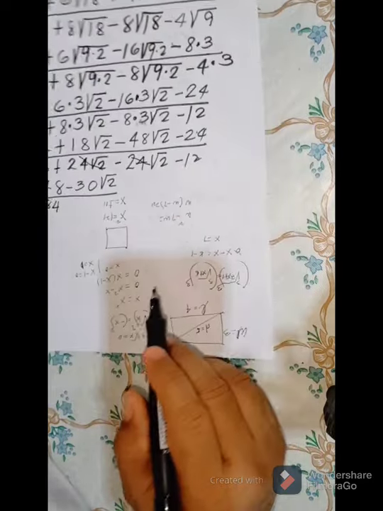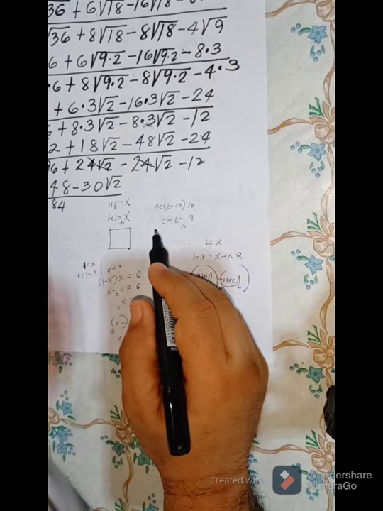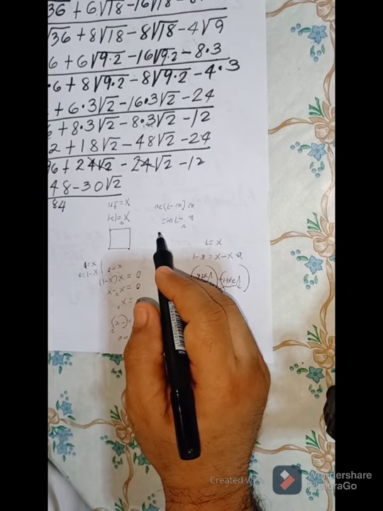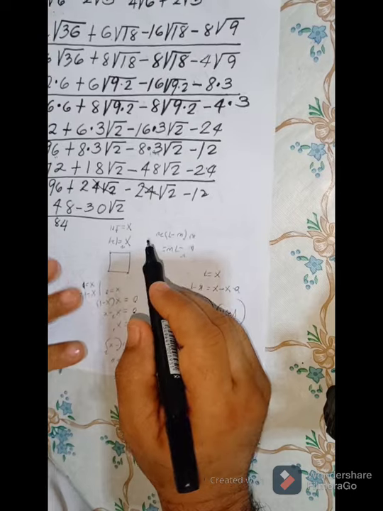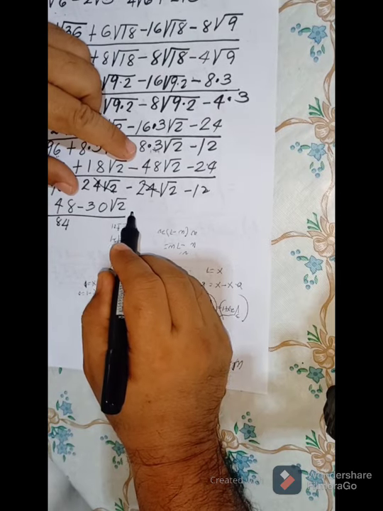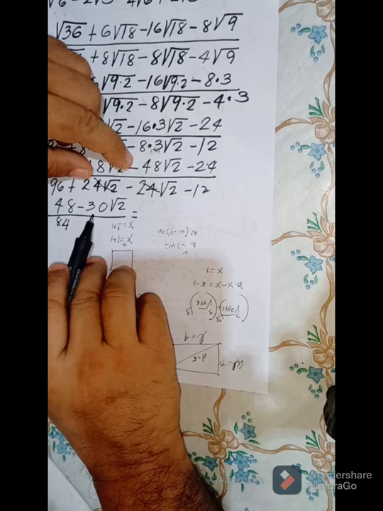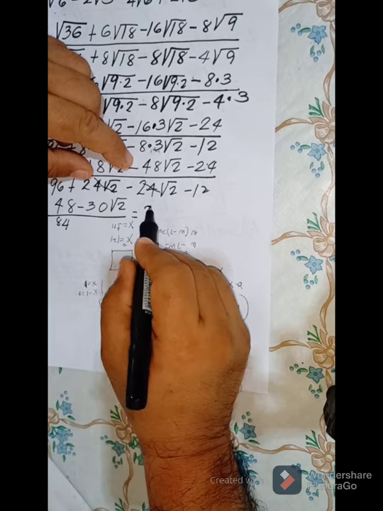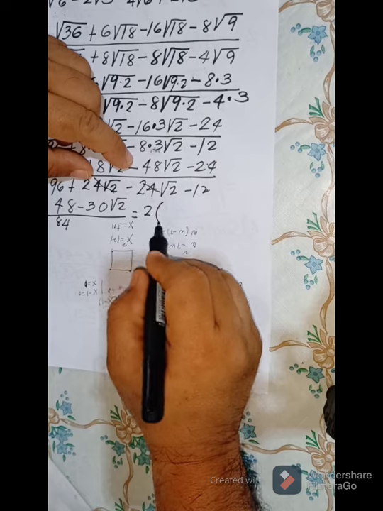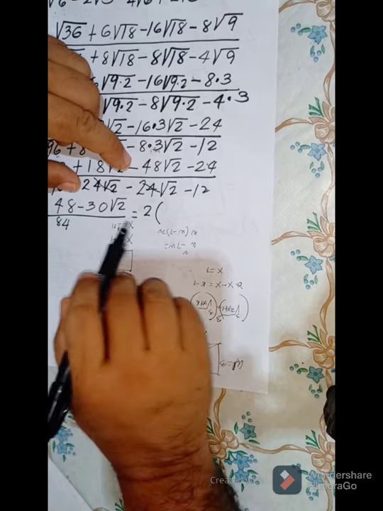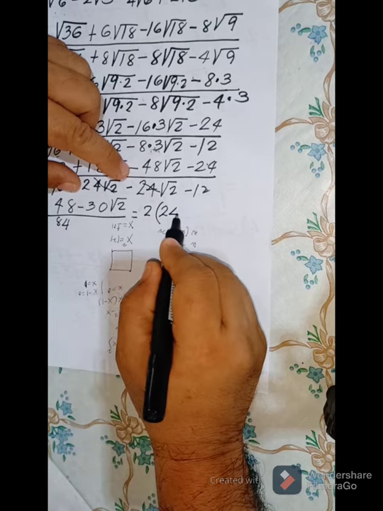Then we try to factor. 48 and negative 30 square root of 2 are divisible by 2, so 2 is the common monomial factor. 48 divided by 2 is 24.